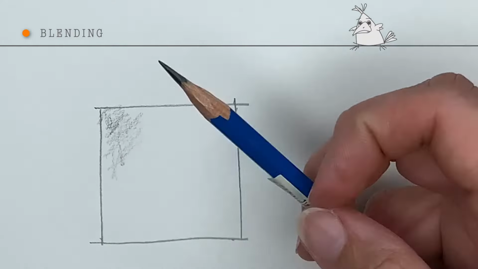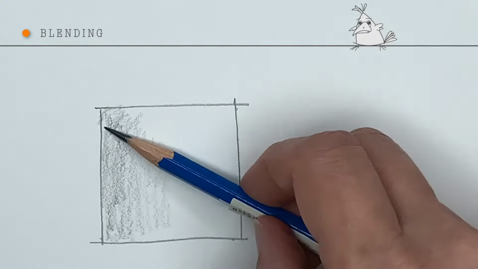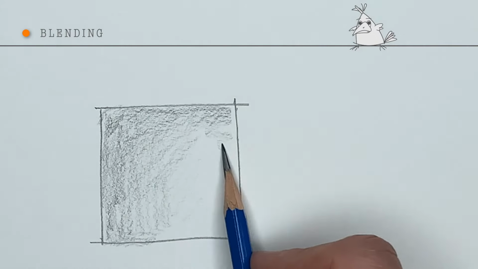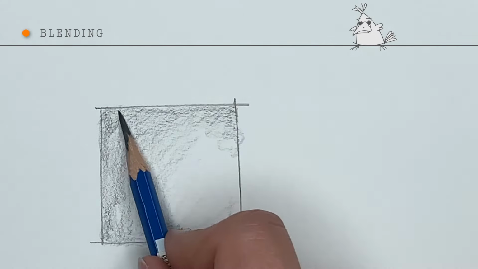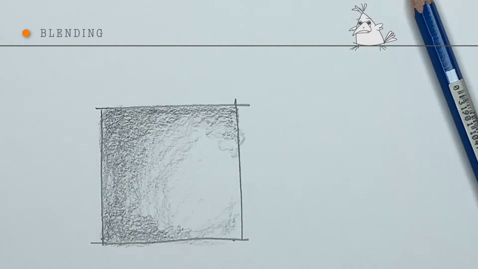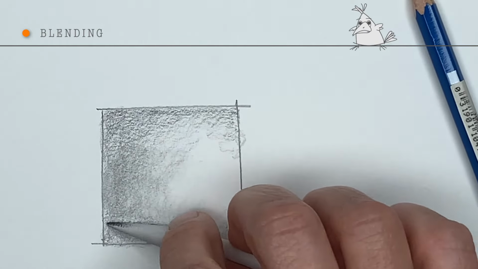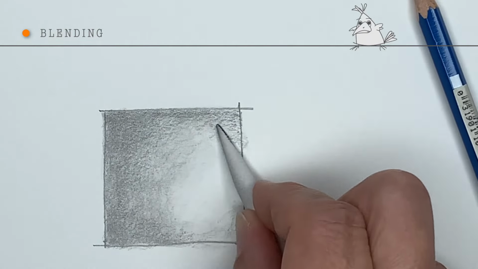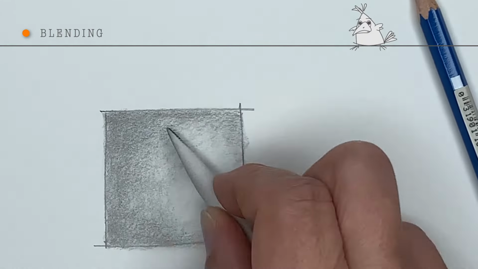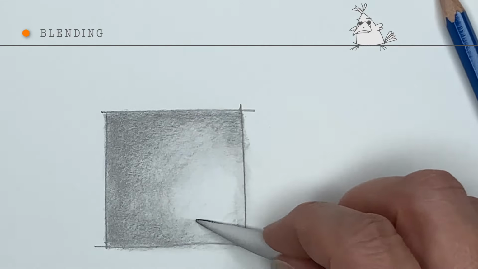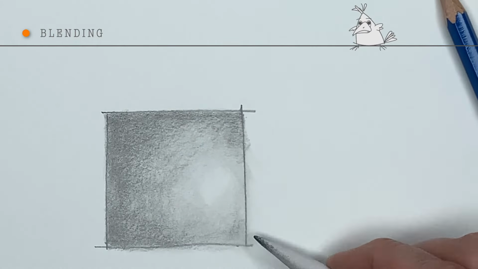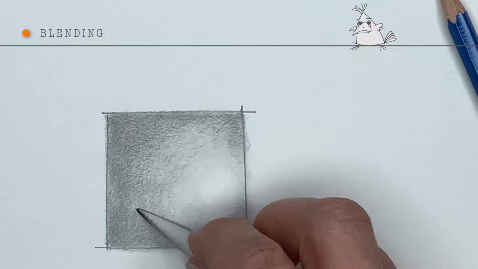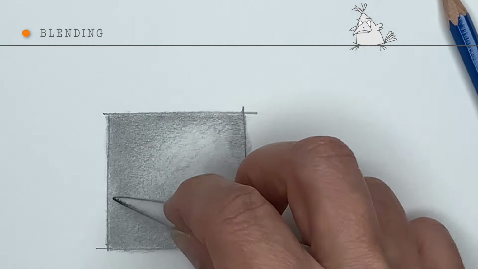Blending. Smooth gradations of value are produced either by adjusting the amount of pressure applied to the medium or by using a blending tool, such as a blending stump. Never use your finger for blending. The oils in your skin, when mixed with graphite, can ruin the drawing as you rub the graphite into the paper. That can make the shading look blotchy and hard to correct or erase.